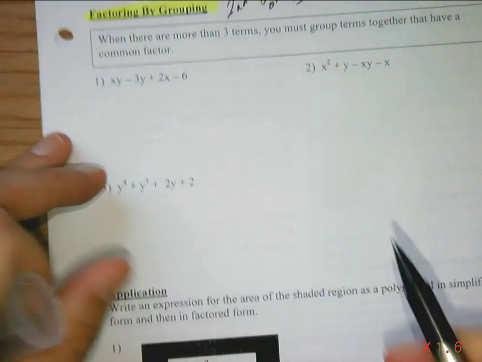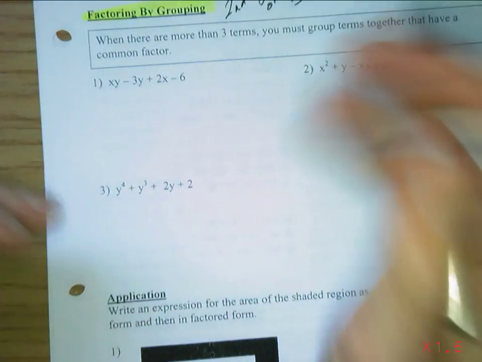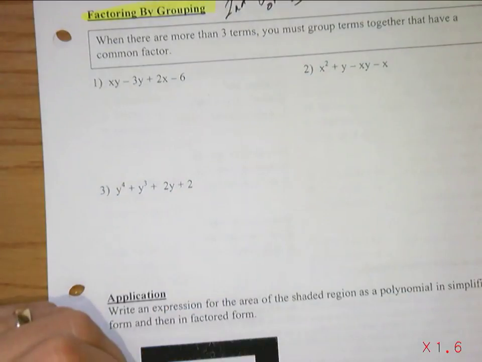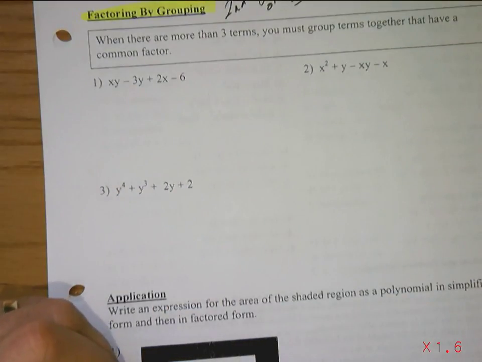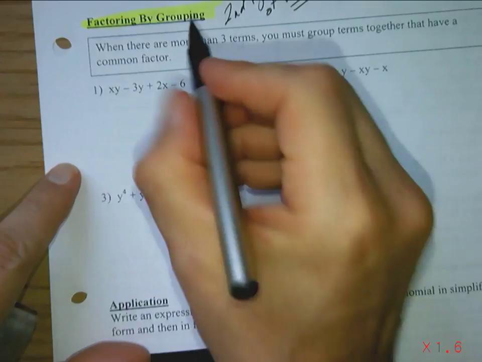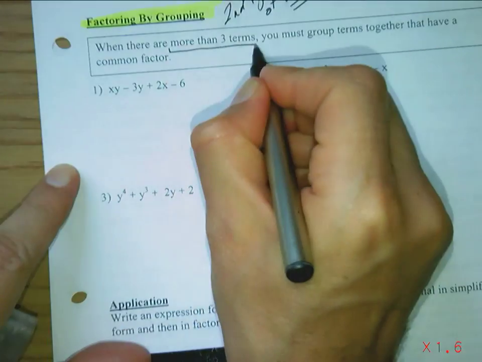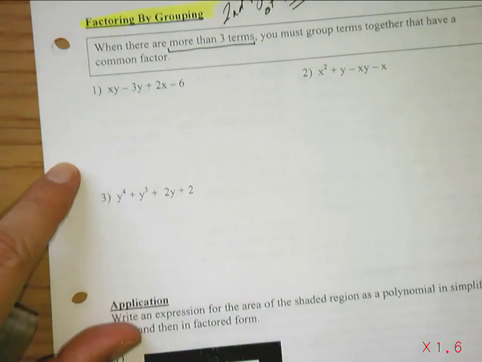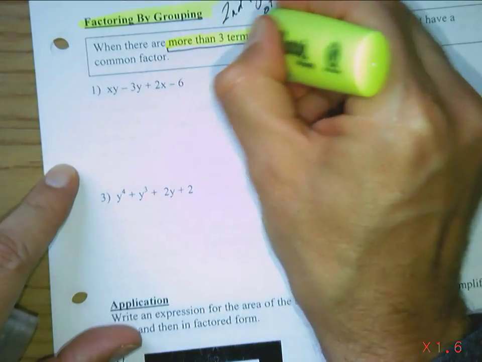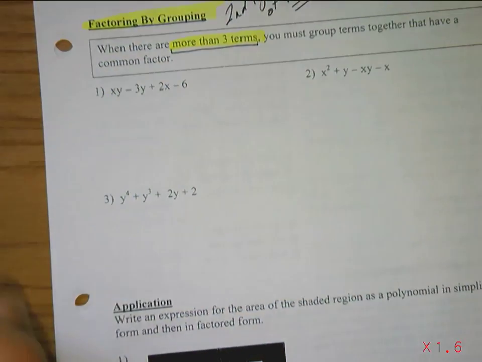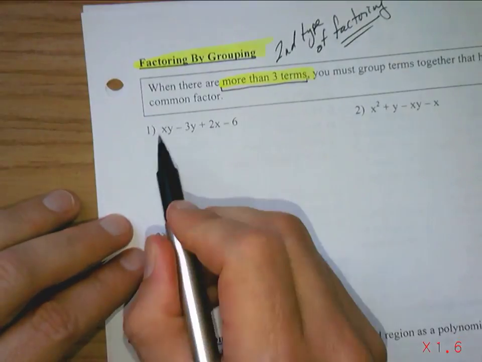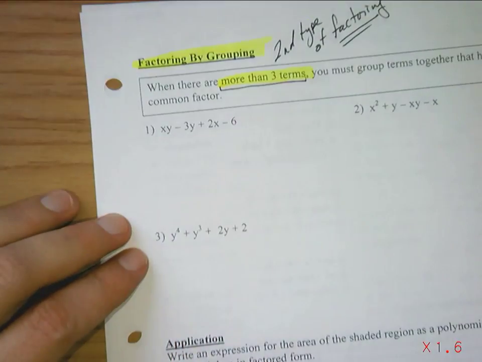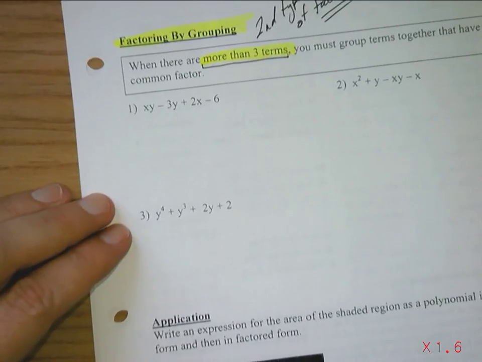And it's called grouping because what you do is you're going to put these factors in groups, and then you're going to common factor twice. So it happens when there's more than 3 terms. What did I say? More than 3 terms. Say that again. More than 3 terms. Okay. 1, 2, 3, 4 terms. Guess what? That's more than 3 terms.